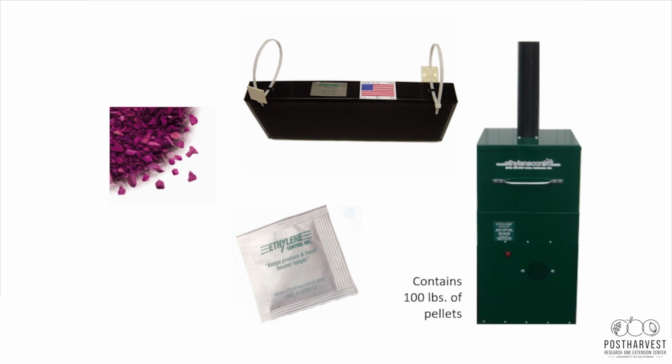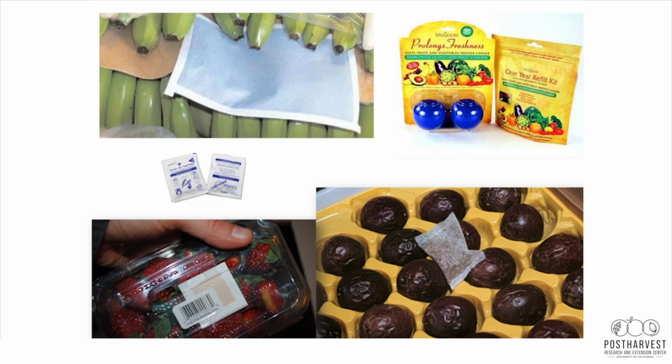Here are potassium permanganate examples, and this generator on the right uses potassium permanganate pellets, and there are other ways, such as sachets and filters. More commercial products here for bananas, plums, and strawberries that are used here in the United States.